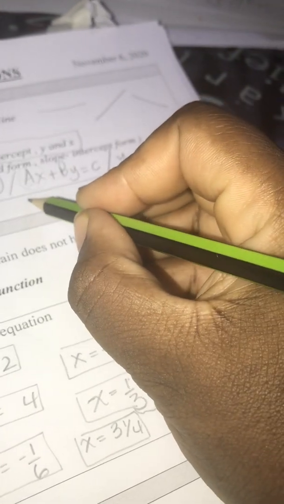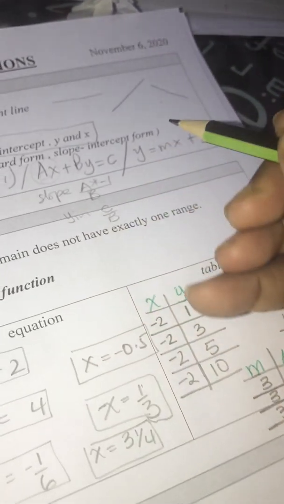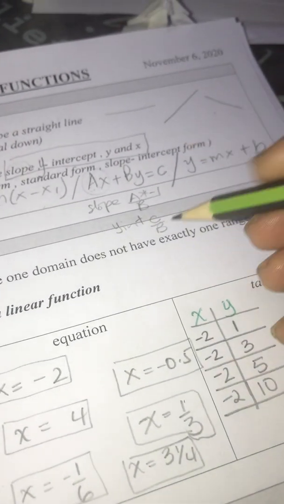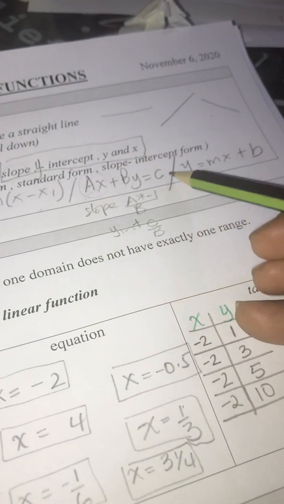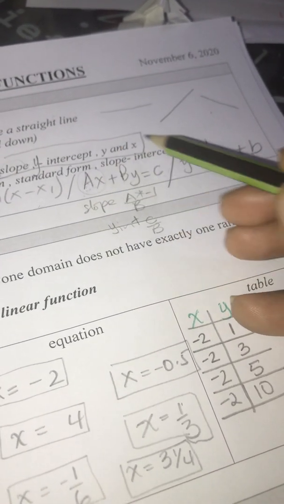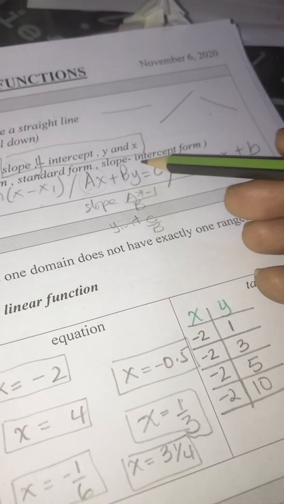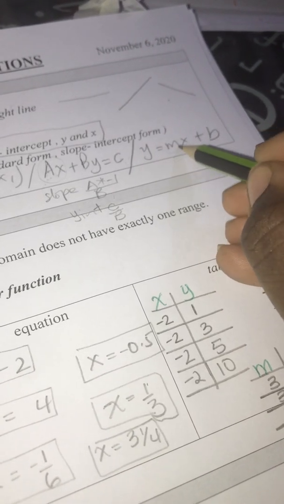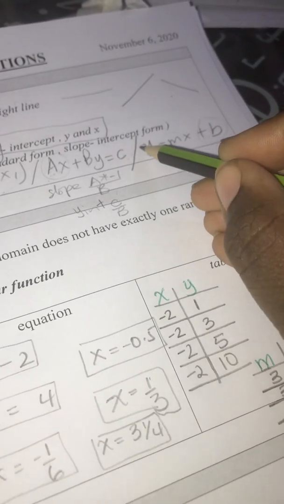Okay? So here slope is A multiplied by -1 divided by B, and y-intercept is just C divided by B. Okay? You can do it that way. Or you just take it on this side, you solve it like an equation, the way we did it in class. So there are so many ways of doing this. And then here, your slope, your y-intercept, your y and your x. Okay?